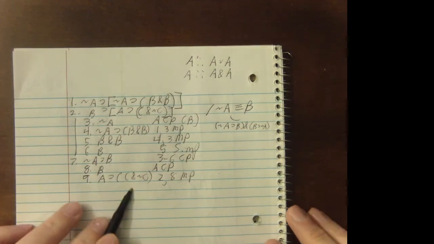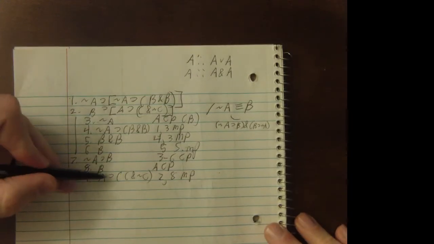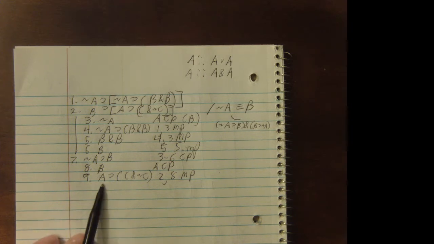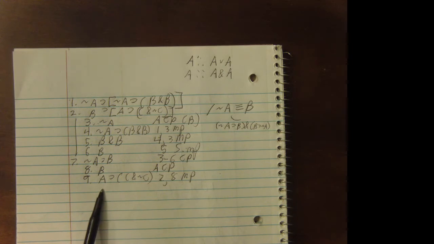And you say, wait a minute, C and not C, that's a contradiction. So line 9 should strike you as very funny. If A is true, then the world explodes. A entails a contradiction. And so you can do a couple of things here. You could do the long painful way, which is to do an implication and do distribution and do some funny things that'll lead to not A.